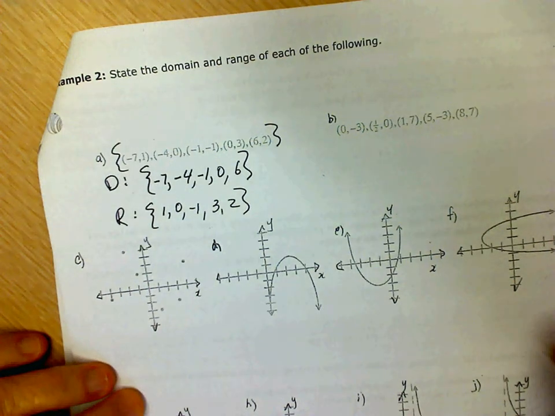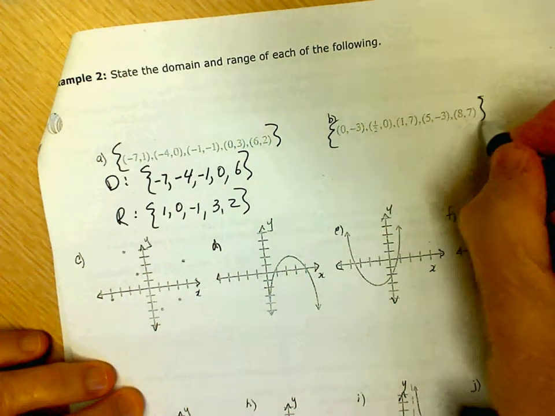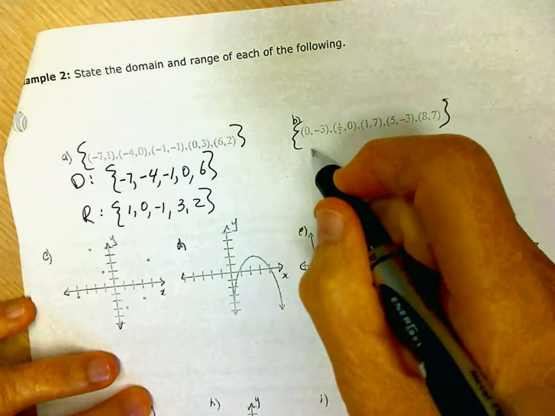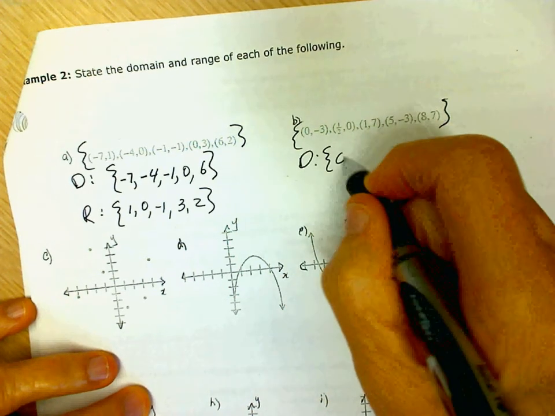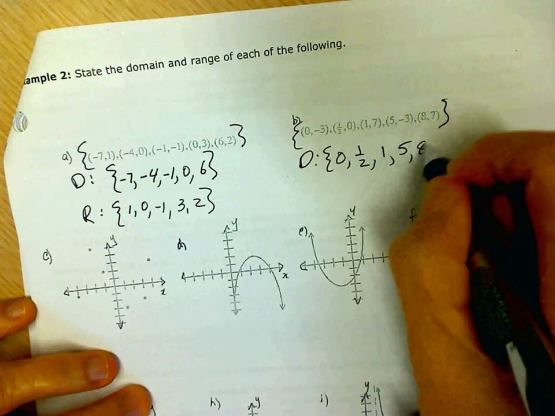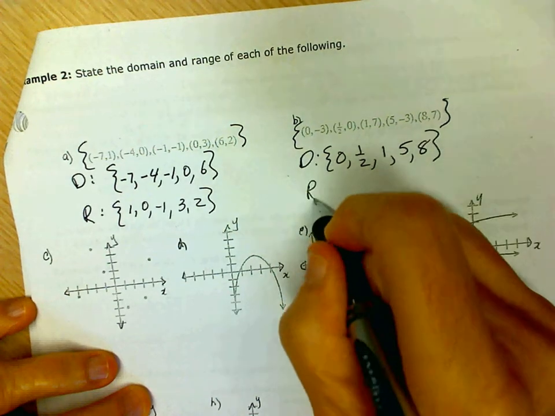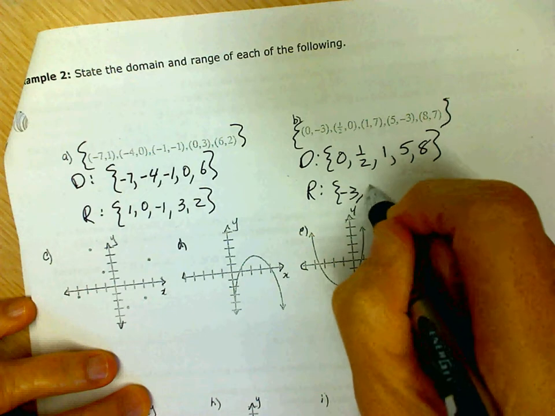Similarly here, there should be some brace brackets there. In this case, domain is 0, 1/2, 1, 5, 8. Range is -3, 0, 7. Oh, we don't list it twice.